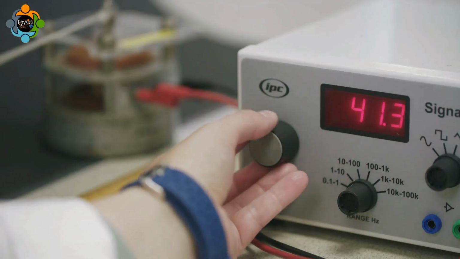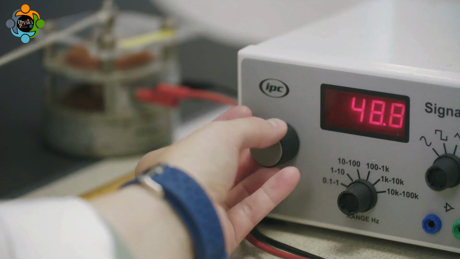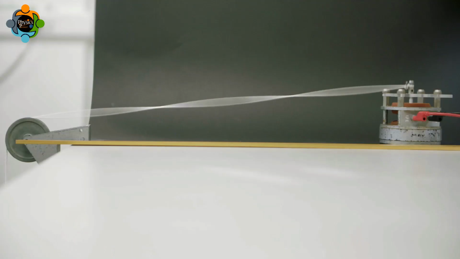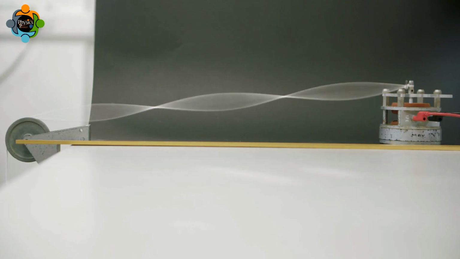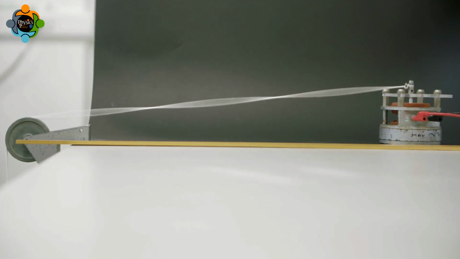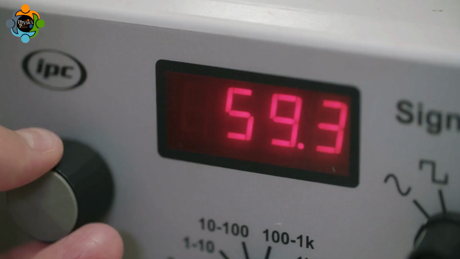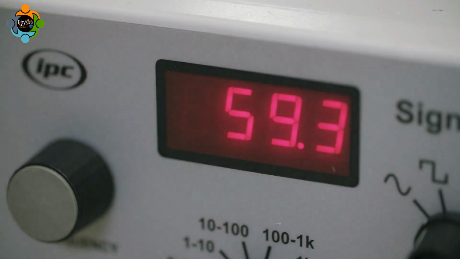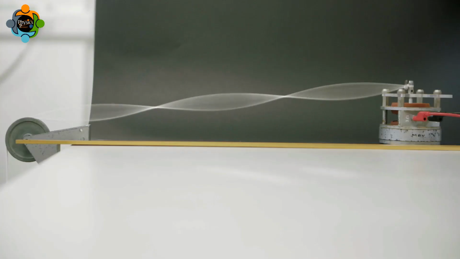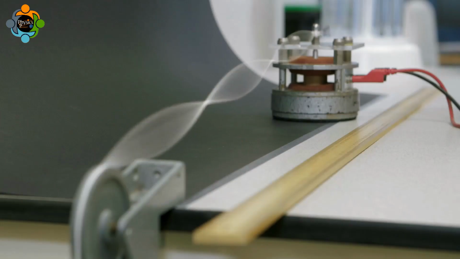The frequency is increased to find the third harmonic. The wavelength of the third harmonic is equal to 2/3 of the distance from the vibrator to the pulley. The frequency is 3 times that of the first harmonic. The frequency can be increased to find further harmonics.